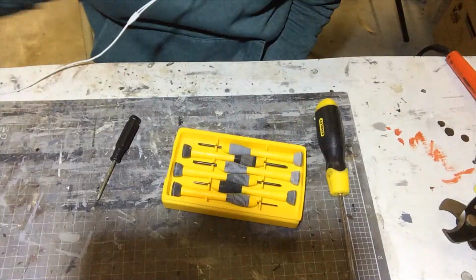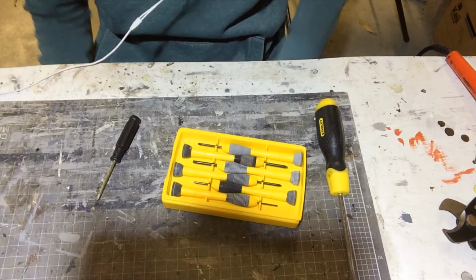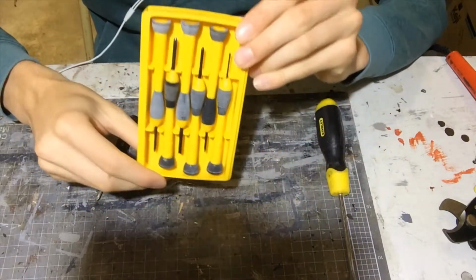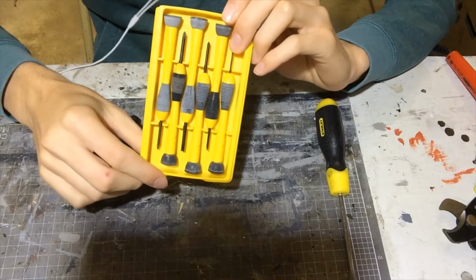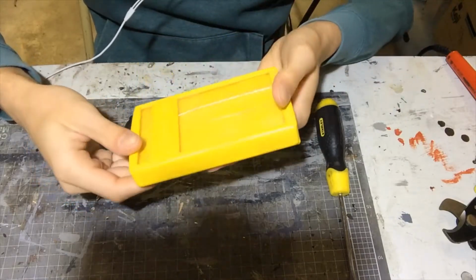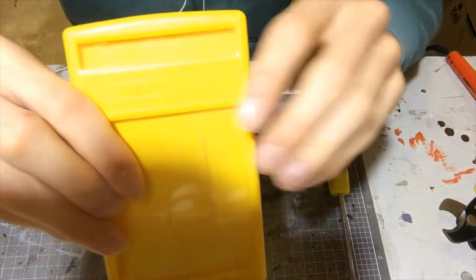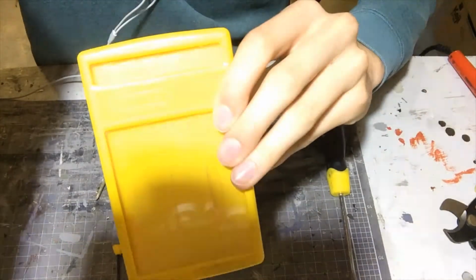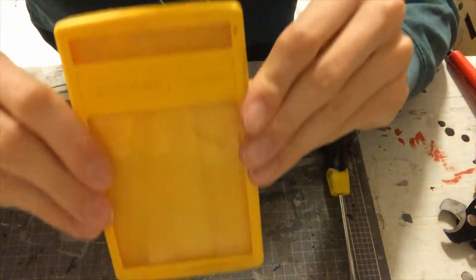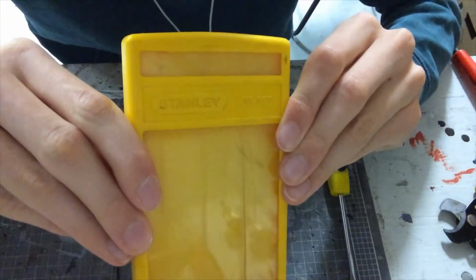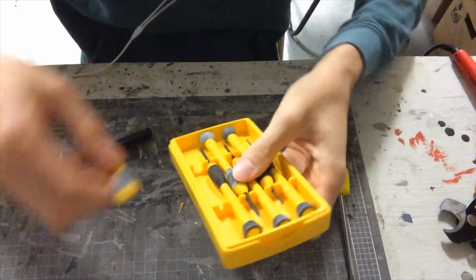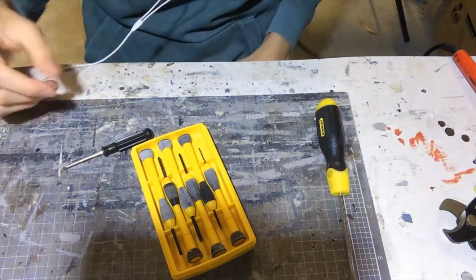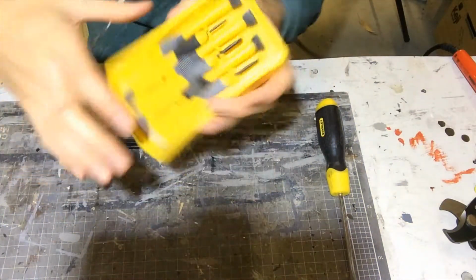Those are the ones I use, and I've had these for a while and they've served me pretty well. Okay, so I'm going to talk about screwdrivers now. When it comes to getting a screwdriver set, something as basic as this will do just fine. This one is made by Stanley, and is relatively inexpensive. I've used it before. It's a pretty good set, and this will last you quite a while.